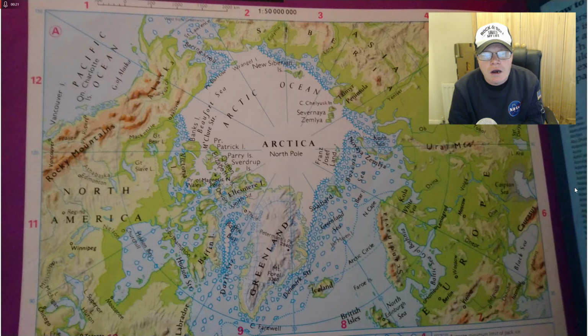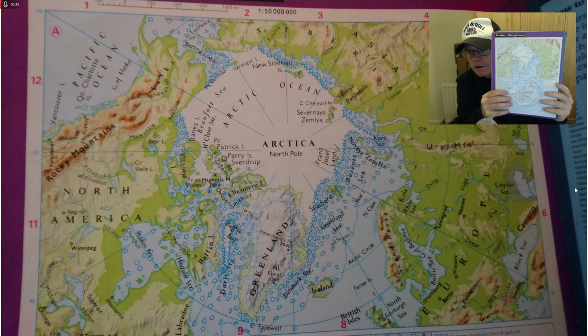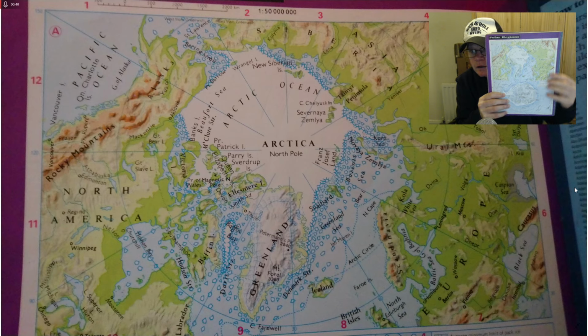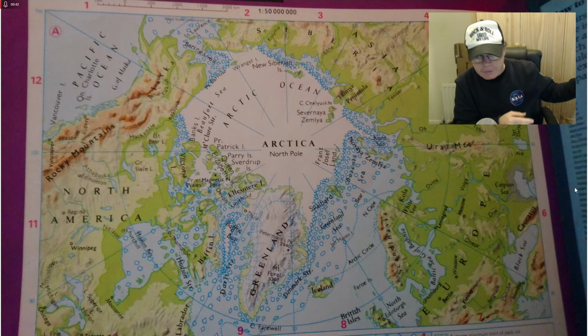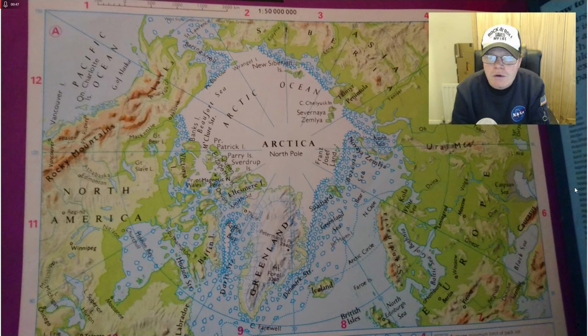Now, the strange thing about this, a lot of the maps don't have the ice shown like that one. As you can see, it is my map. You know, the polar regions, North Pole right here. Just showing you it's my map. So, the question is, why don't a lot of maps show the ice on here?